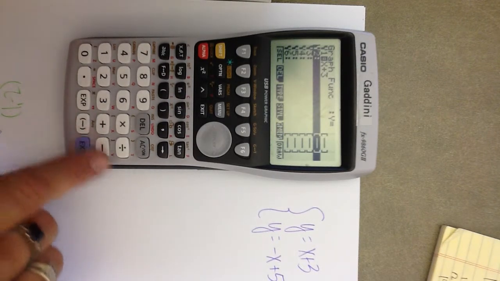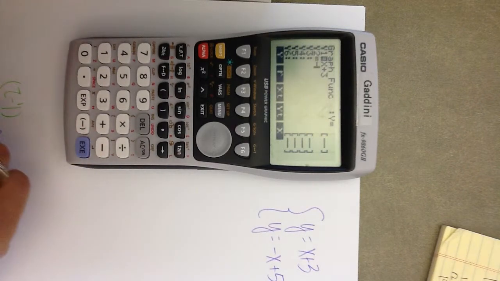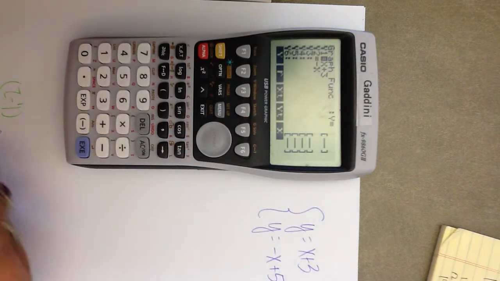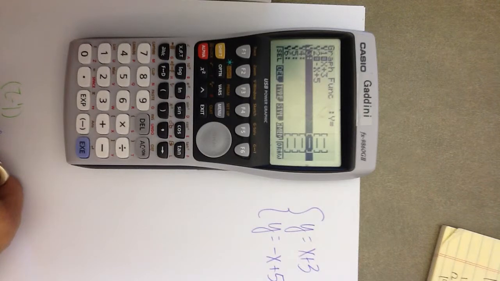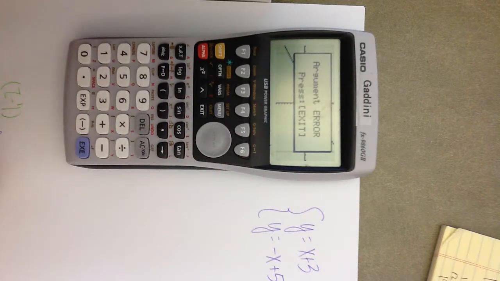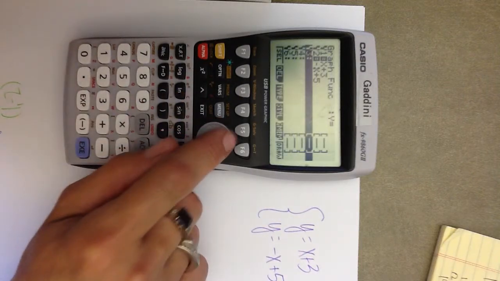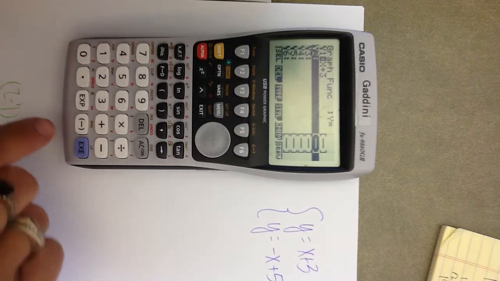And let me just show you, if I do something wrong, what happens. So if I put minus instead of negative, and I use, I don't know, this x up here, because that kind of makes sense to use that, plus 5, and I hit execute, it took it, but when I draw it, look at what happens. Argument error, press exit. So I exit, go back here, I got to delete it, and start over. So let's do it the right way now.